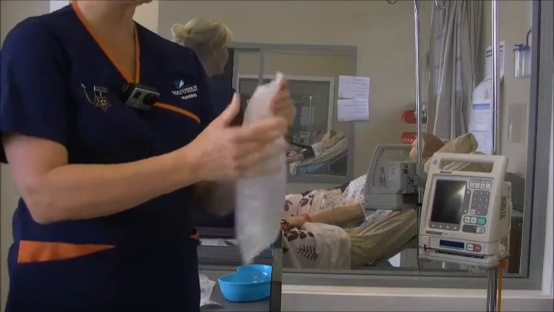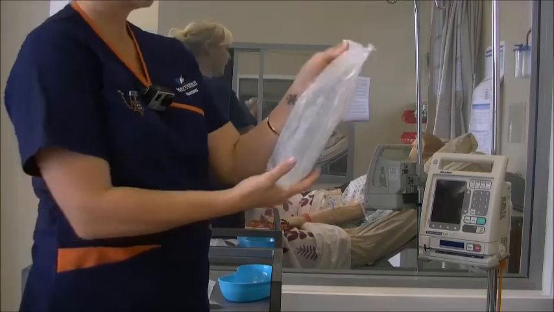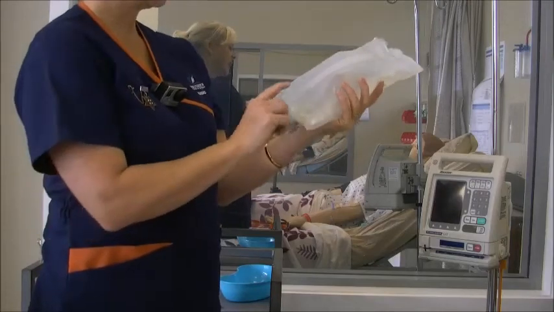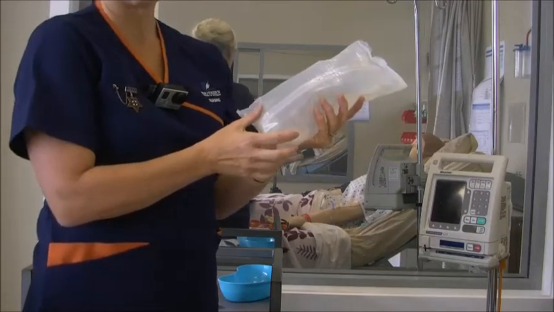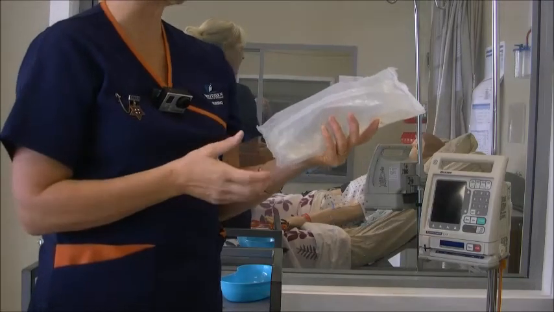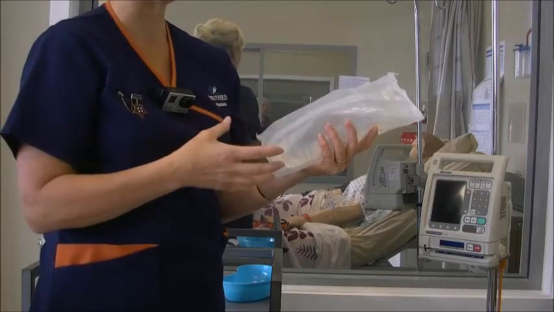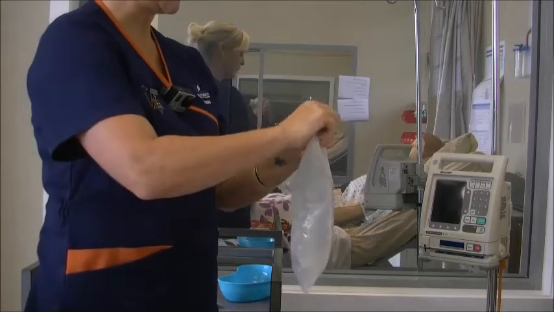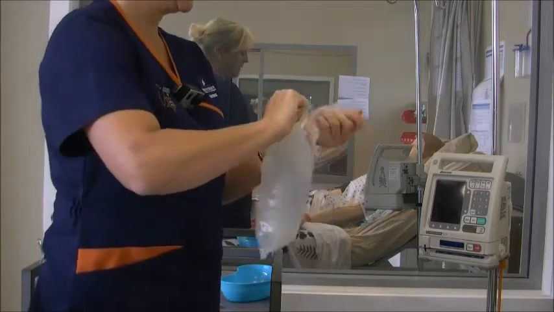So I'm going to, firstly when I get the bag, look at it to make sure that it's complete. Sometimes when you get an IV bag that has a little bit of condensation in the bag, that's a good thing. So it means to me that the bag is quite fresh, and so I'd always check that prior to putting it up.